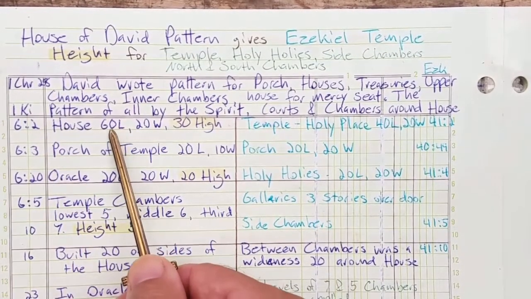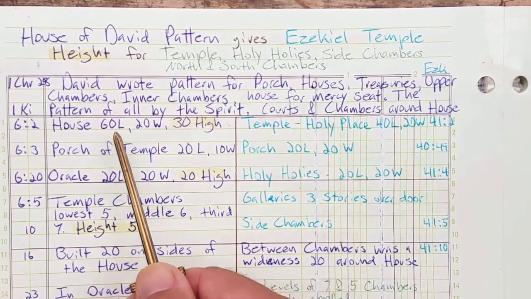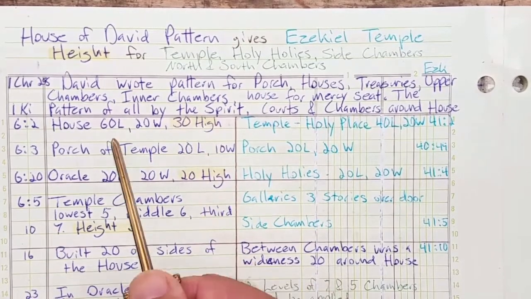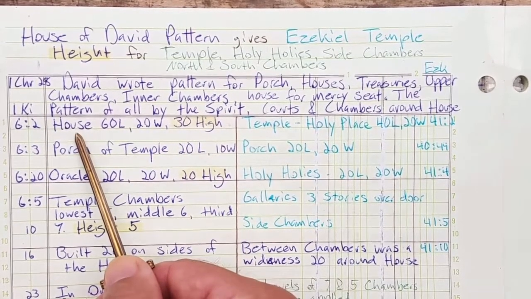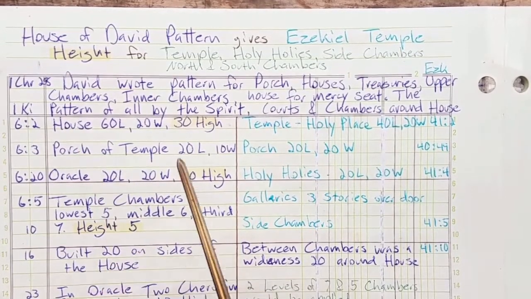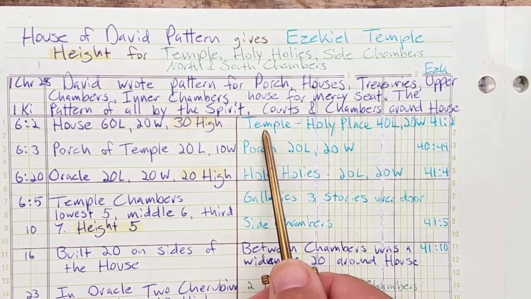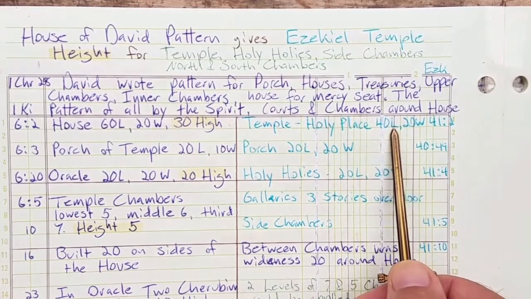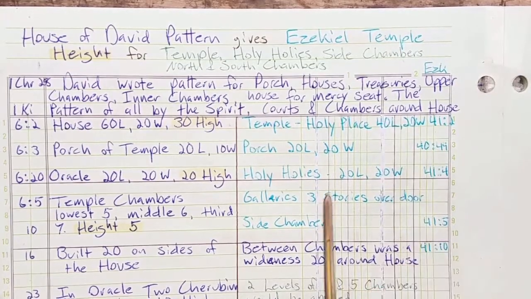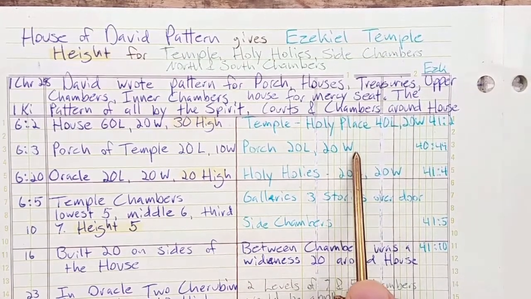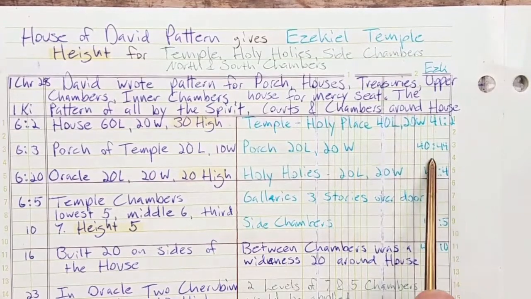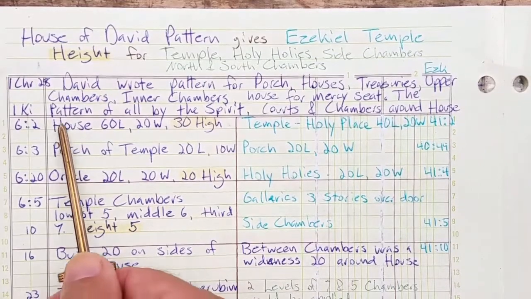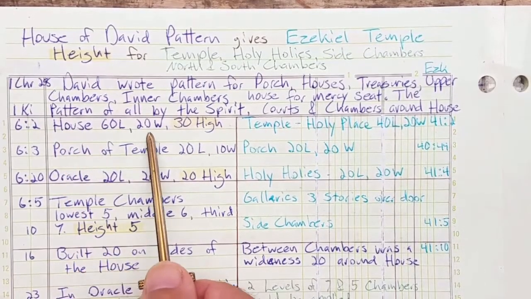All right, so then we go back to 1 Kings, and it tells us the height. Okay, the house, the length was 60 cubits. Its width was 20 cubits. It is 30 cubits high. So when it's talking about the house here, it's talking about the temple. So Ezekiel, he tells us the temple, he tells us about the holy place, 40 cubits long, 20 wide. Okay, he tells us the porch. He tells us the Holy of Holies. He doesn't tell us the height. What's the height? We go back to the first temple.